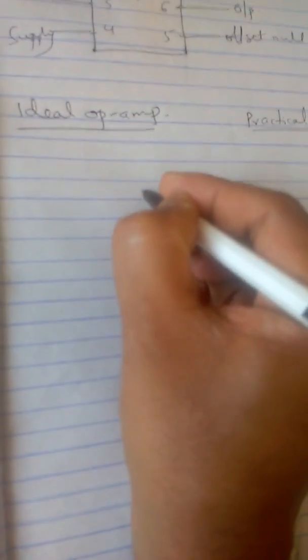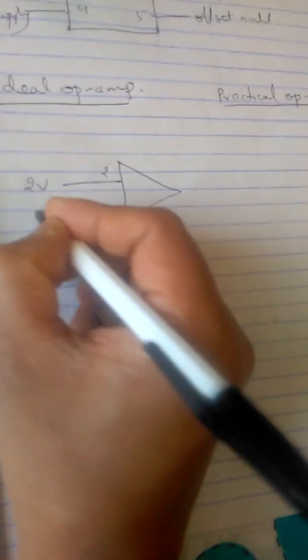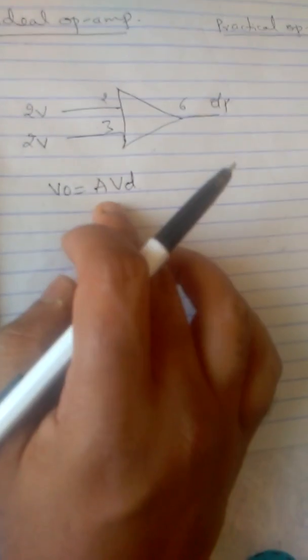Say I have an op amp, right? I can give the inputs in two ways, either to pin number 2 or pin number 3. Say I am giving 2 volts to pin number 2 and again the same 2 volts to pin number 3, and I can expect output from pin number 6. So I have one formula, V naught equal to A into Vd. This is the basic formula that we can use to calculate the output voltage in case of op amp.